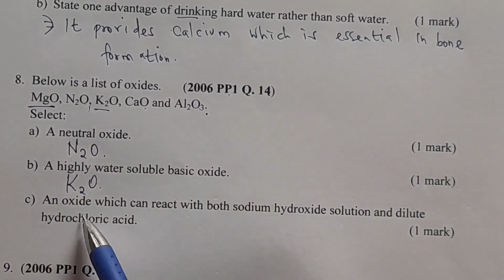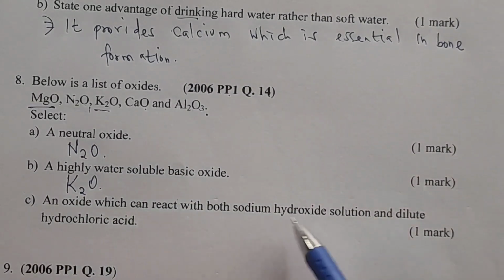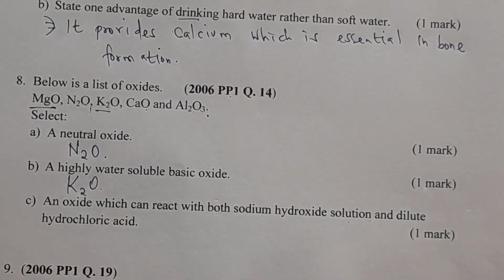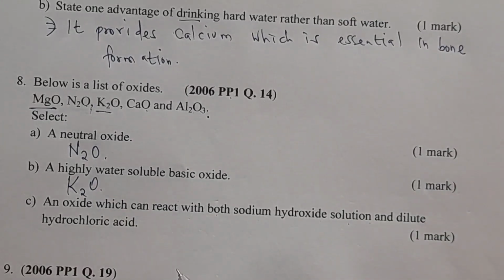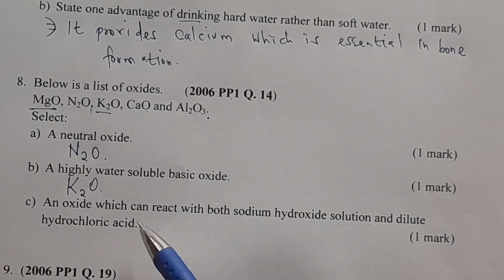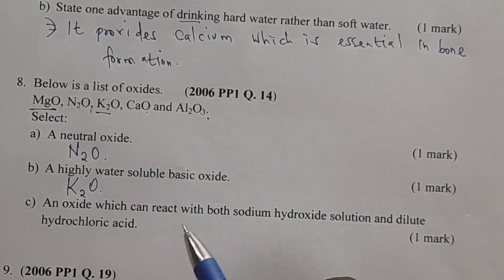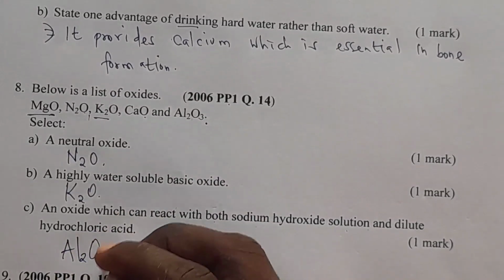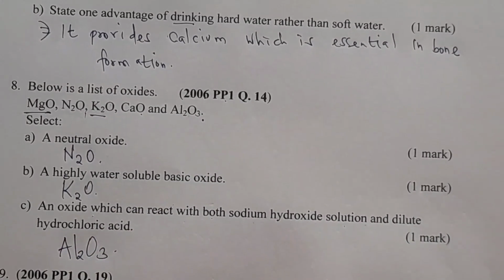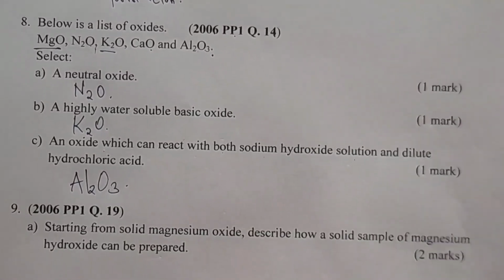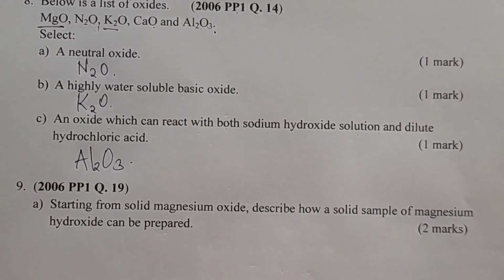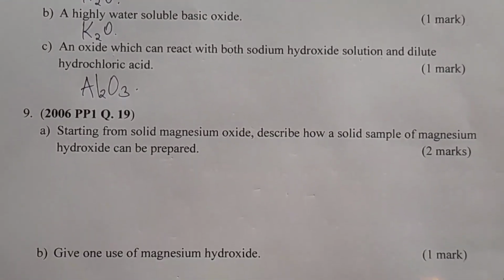Part C: an oxide which can react with both sodium hydroxide solution and dilute hydrochloric acid or dilute sulfuric acid. Here they are just telling us to select the amphoteric oxide. In our case, we have aluminum oxide, which is amphoteric. Remember, previously we said we have 3 amphoteric oxides: one is zinc oxide, the other is aluminum oxide, and we have lead 2 oxide. So we go to example 9.